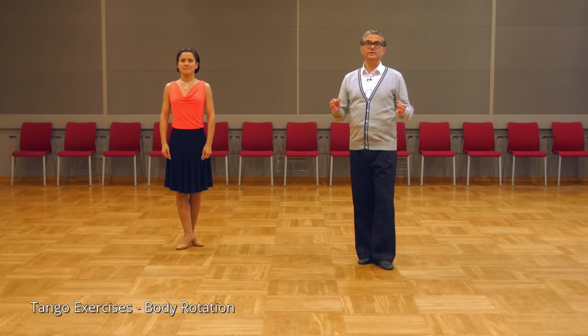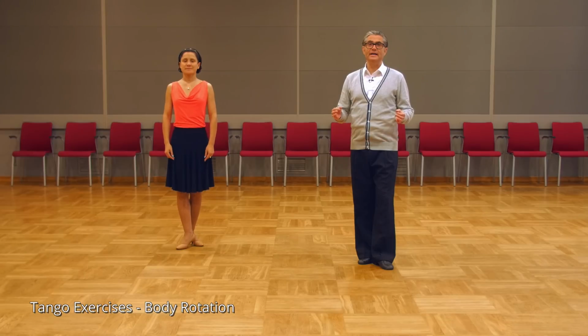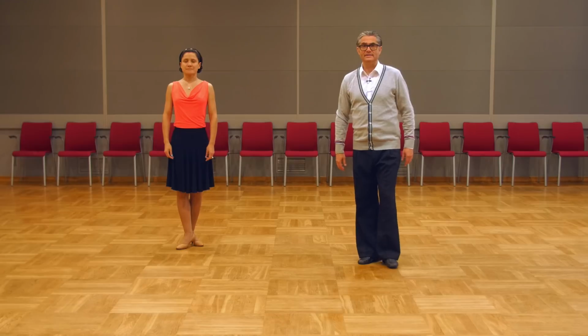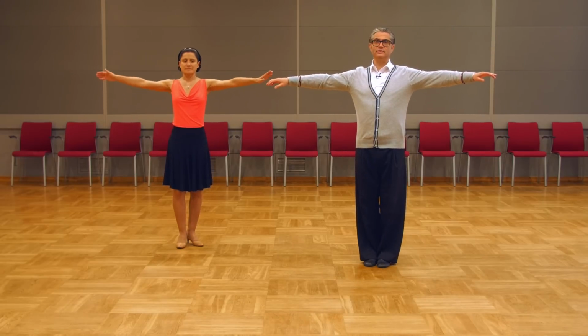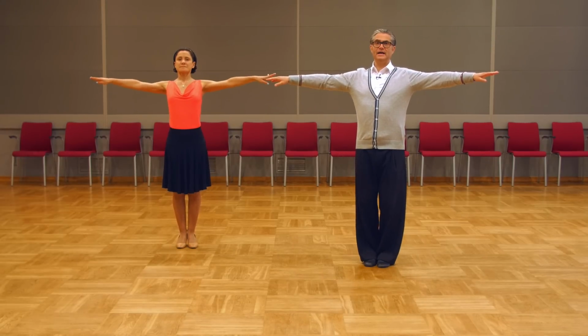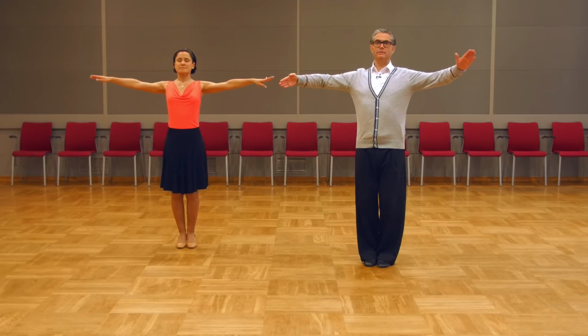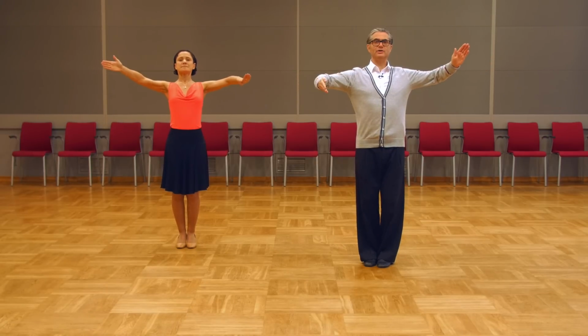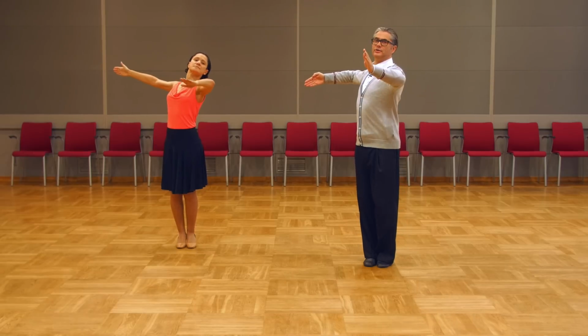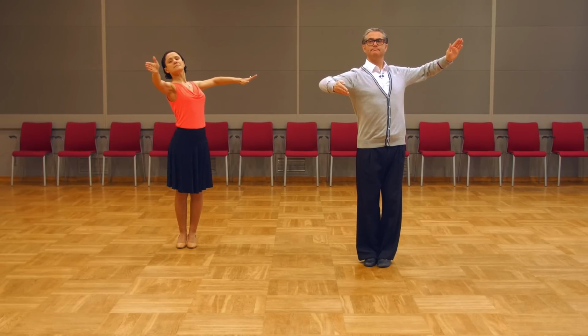Now we go to tango, and in tango we choose to develop our body rotation and contrary body movement. The first, most simple exercise is to stand with feet together, knees slightly bent. We take hold and we try to rotate upper part of body, shoulders and arms.